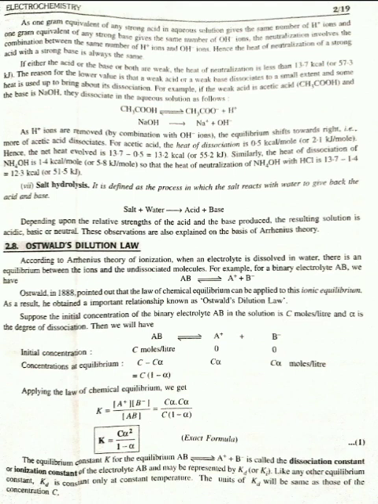Suppose the initial concentration of binary electrolyte AB in the solution is C moles per liter and alpha is the degree of dissociation, then we will have initial concentration C moles per liter for AB and 0 for A+ and B-.